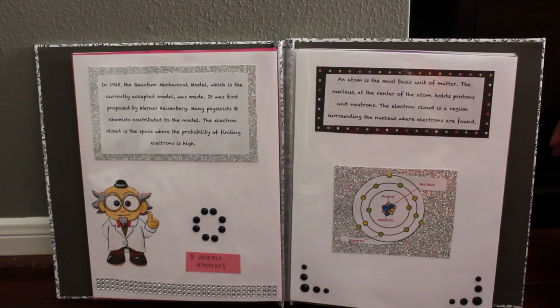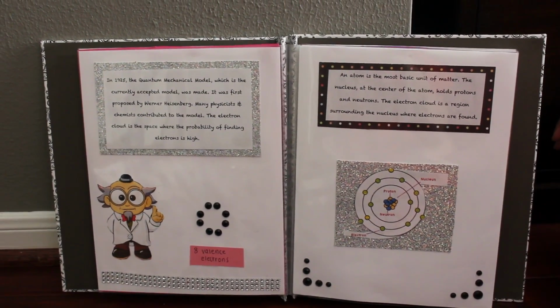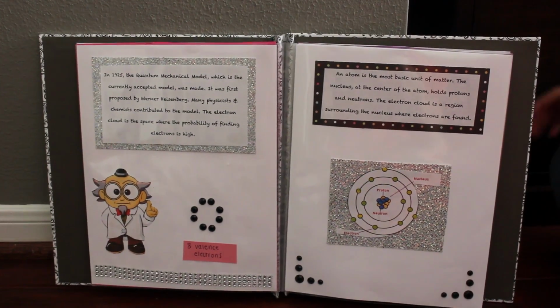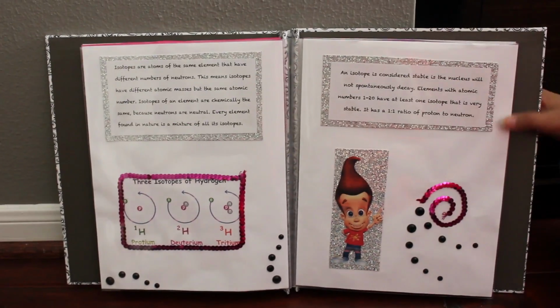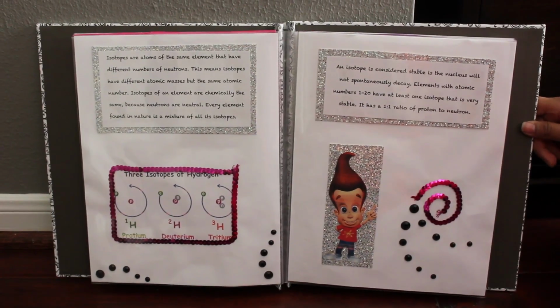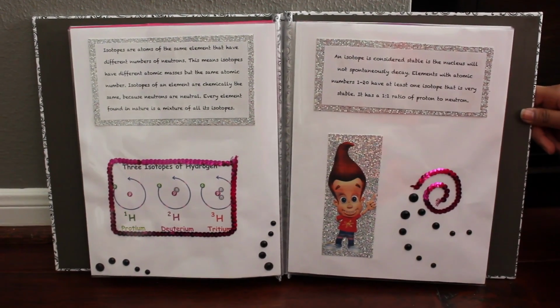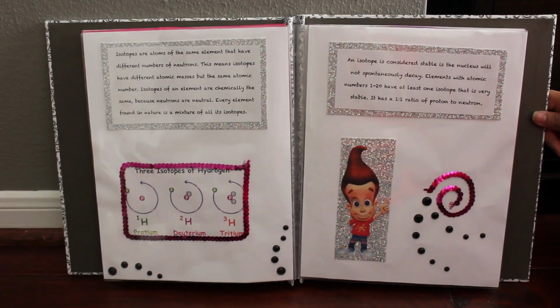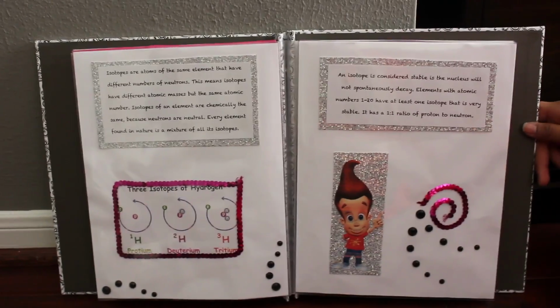An atom is the most basic unit of matter. The nucleus at the center of the atom holds protons and neutrons. Isotopes are atoms of the same element that have different numbers of neutrons. This means isotopes have different atomic masses but the same atomic number.